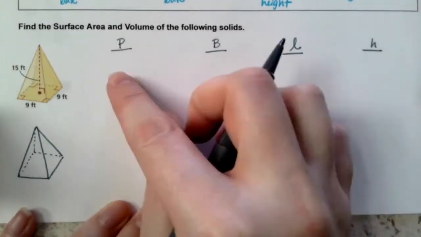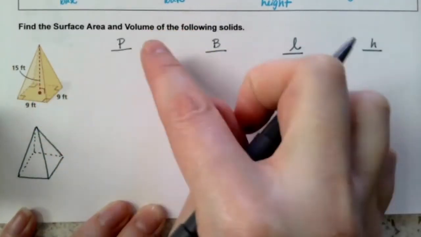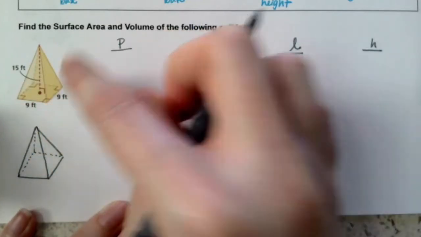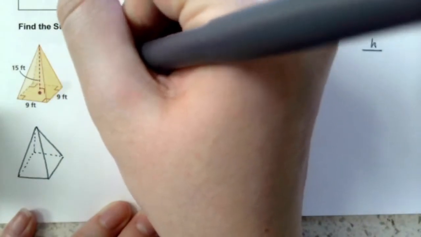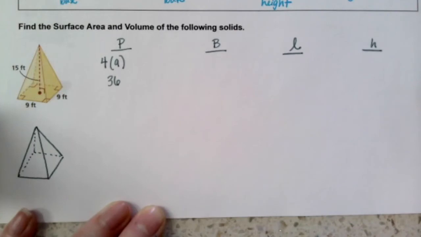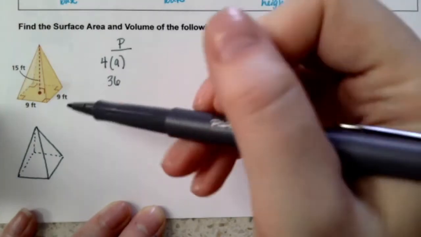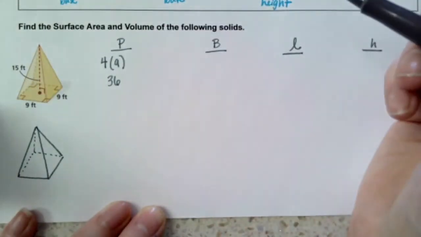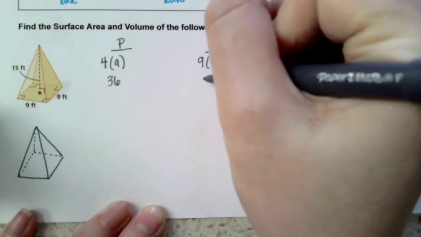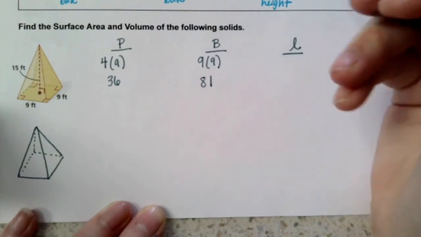P and B both depend on what shape your base is. P is the perimeter of the base. I have a square and all 4 sides are 9. So to find the perimeter, I just do 4 times 9, which is 36. Then the area of the base, again, it's a square, so it's just base times height or length times width, which is just 9 times 9. So I get 81.